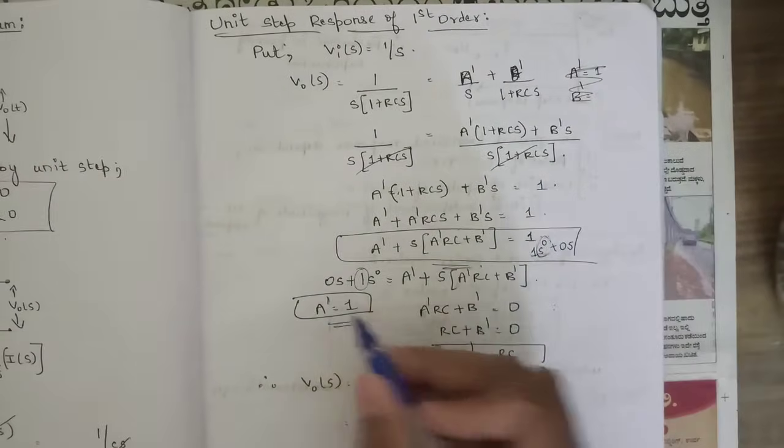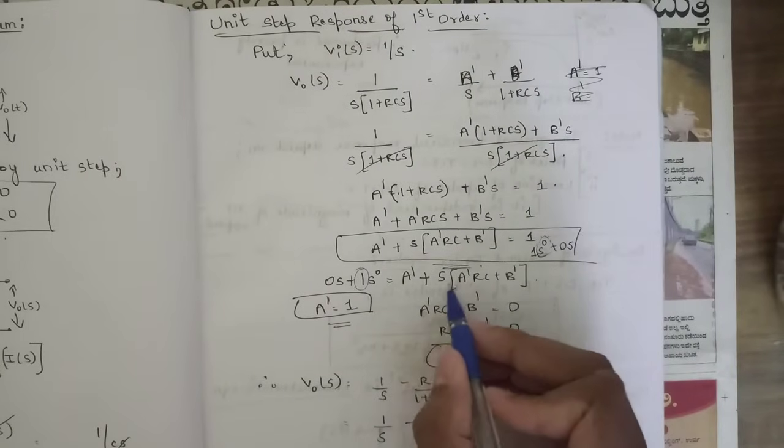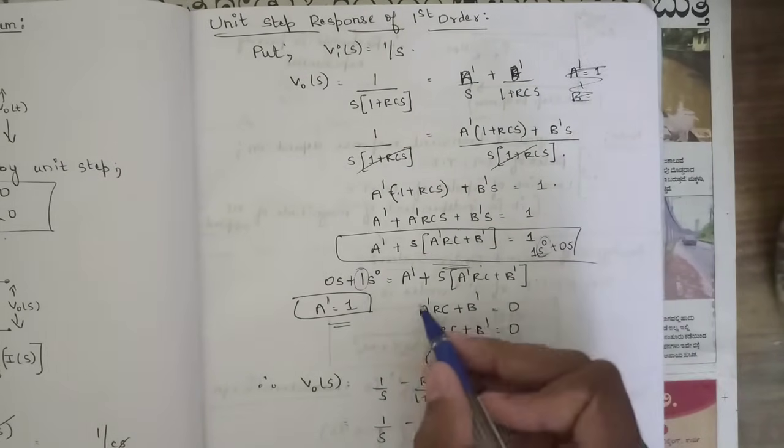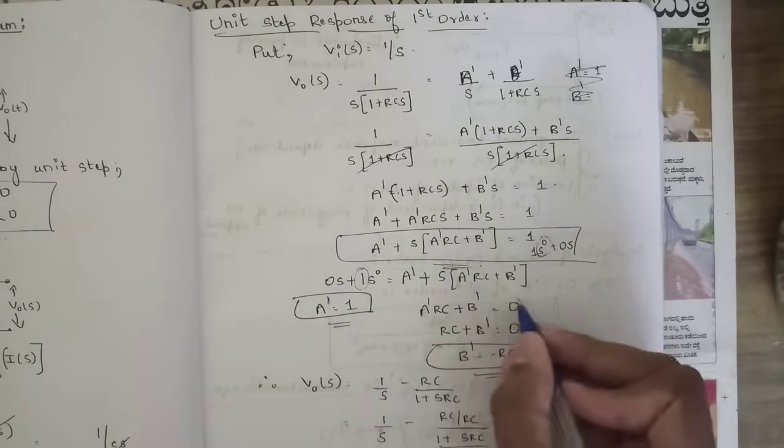And also S into A dash RC plus B dash, that is A dash RC plus B dash, is equal to 0.